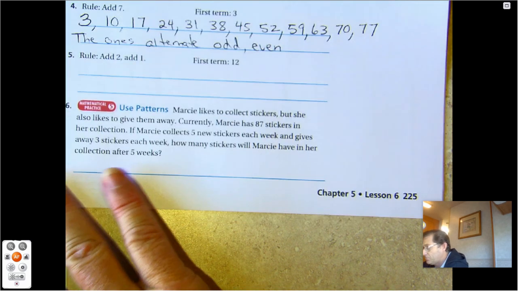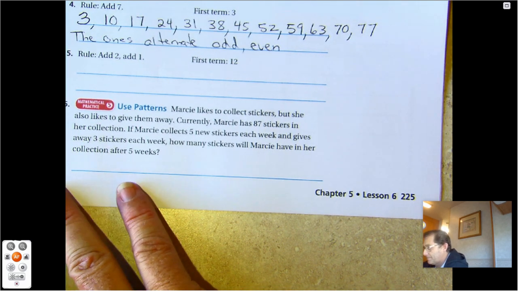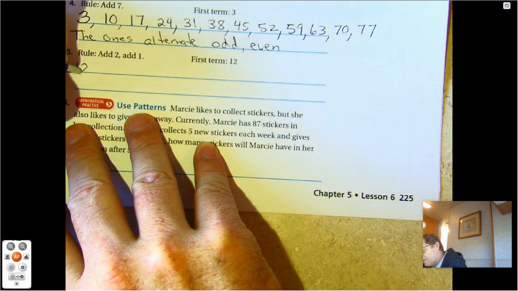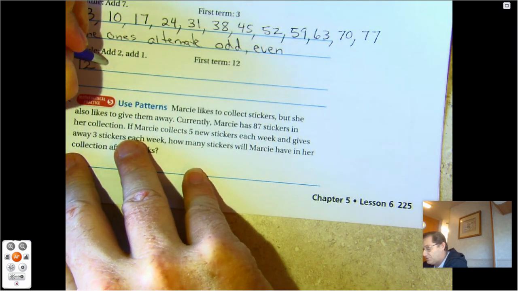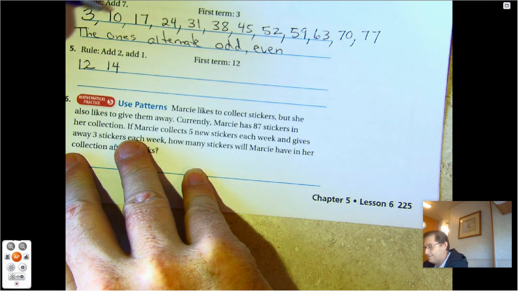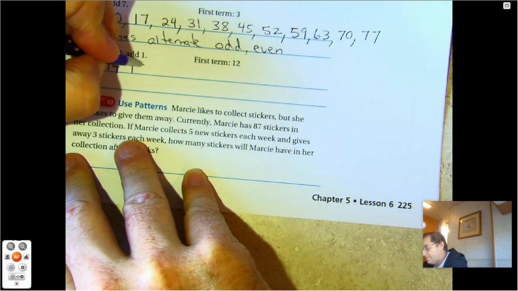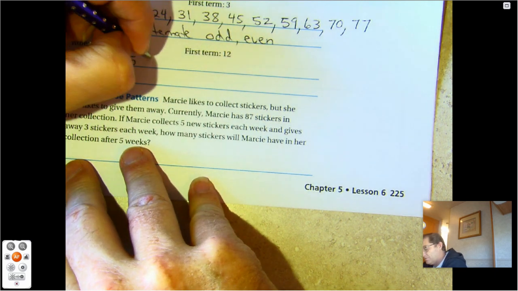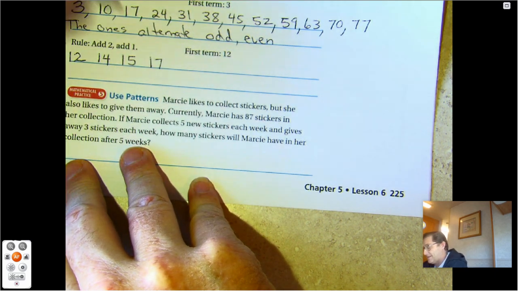All right, here's the next rule. We're going to add 2 and then add 1. And the first term is 12. So 12, add 2, 14. Add 1, 15. Add 2, 17. Add 1.